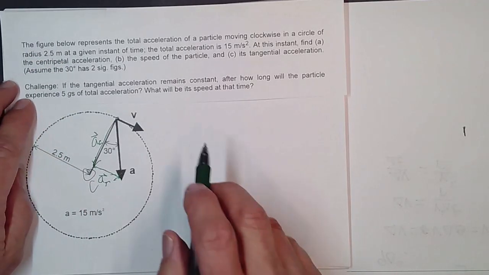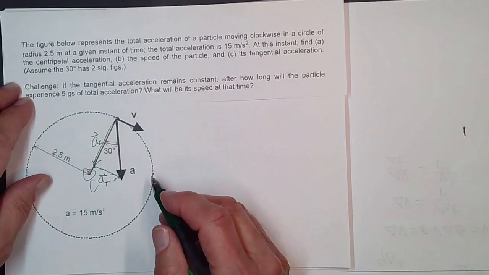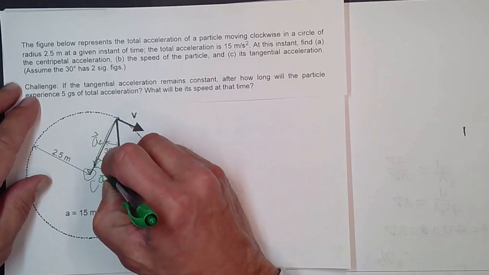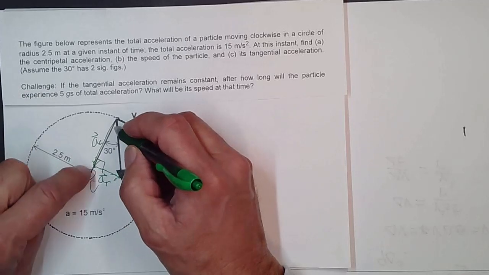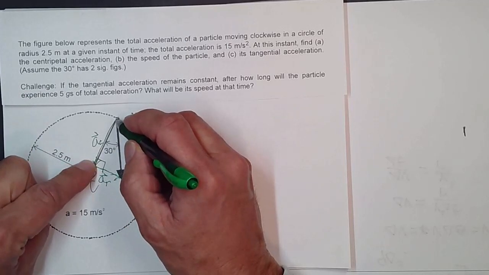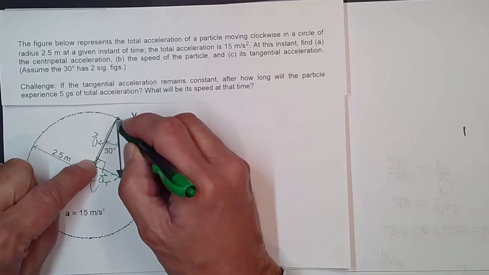The first question asks, what is the centripetal acceleration? Well, I've got a right triangle here, 30-degree angle up here. The centripetal acceleration is the side adjacent to that.